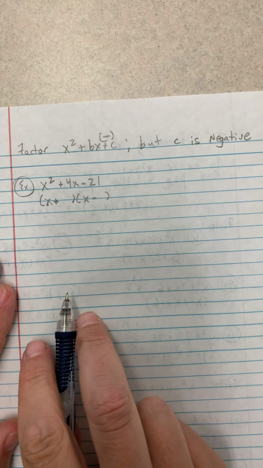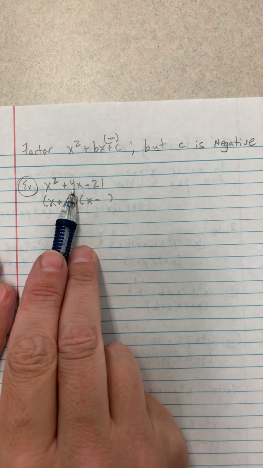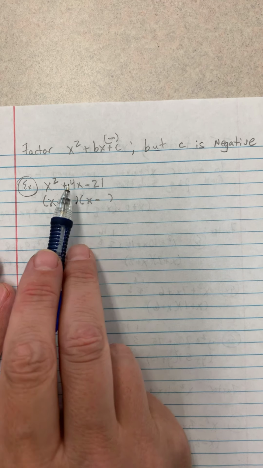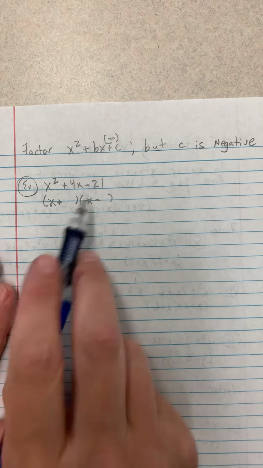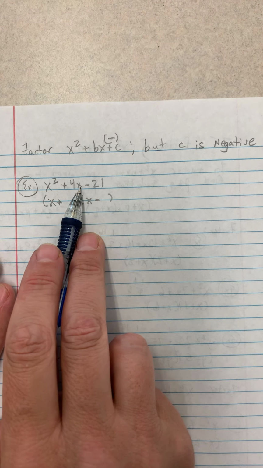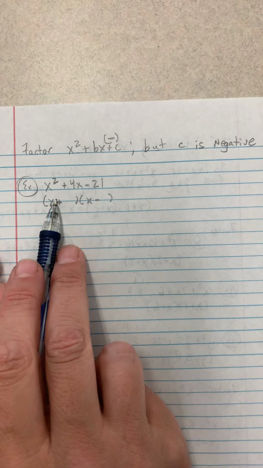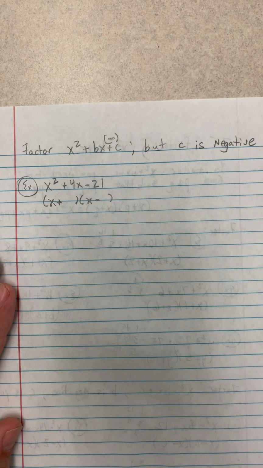Now order is absolutely going to matter because this middle term comes from the sum of the two factors. I still am going to think of factors of 21, but now I'm going to think of a difference of 4, not a sum, because one is positive, one is going to be negative. You're going to look for the difference of those.